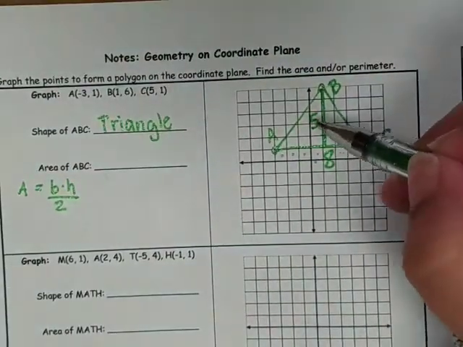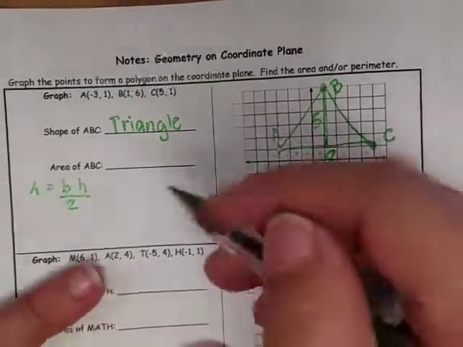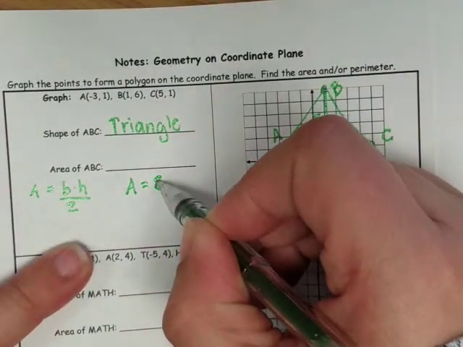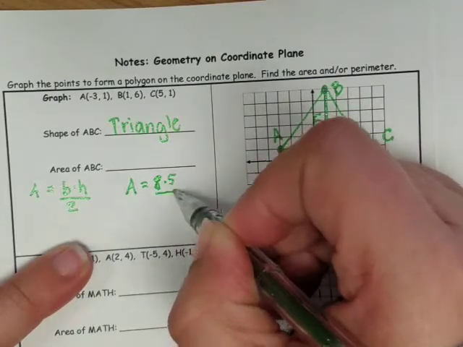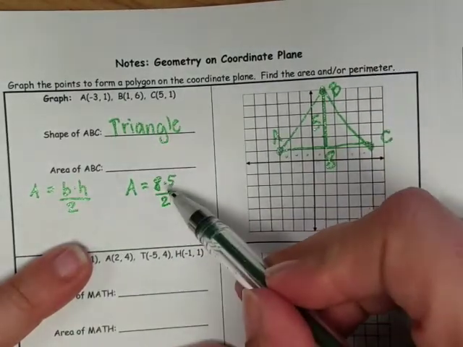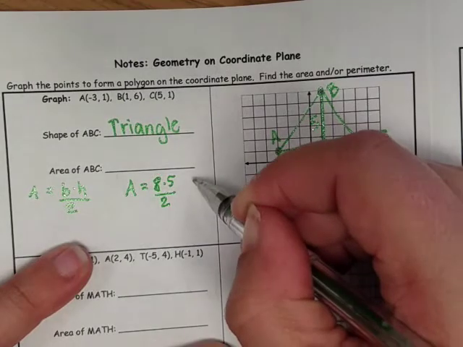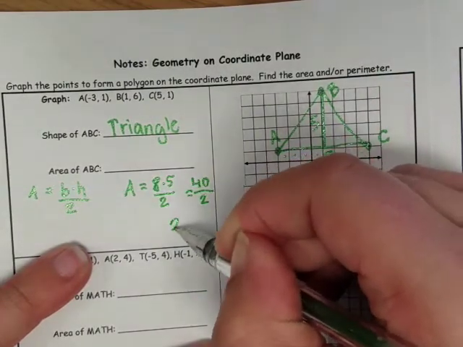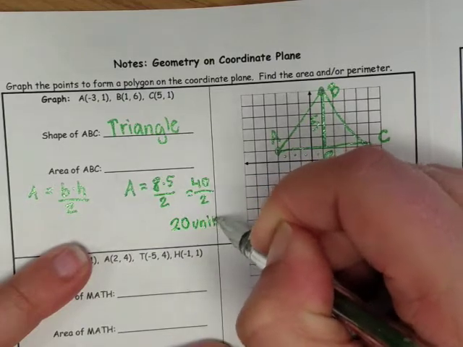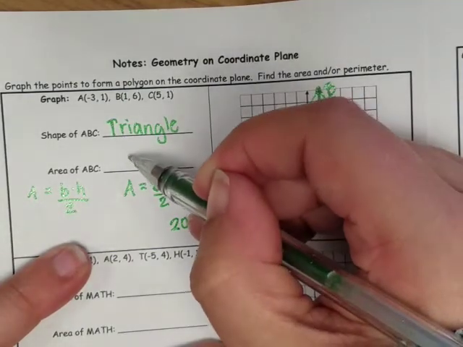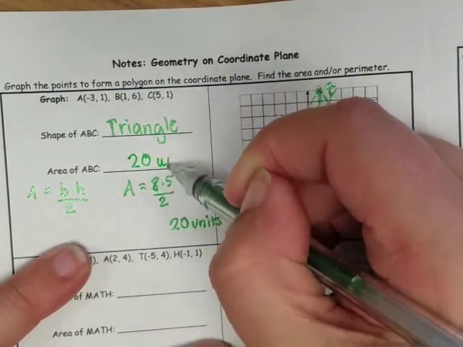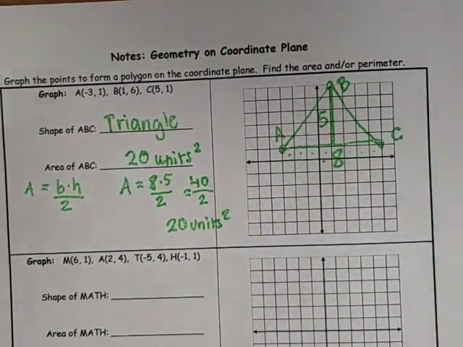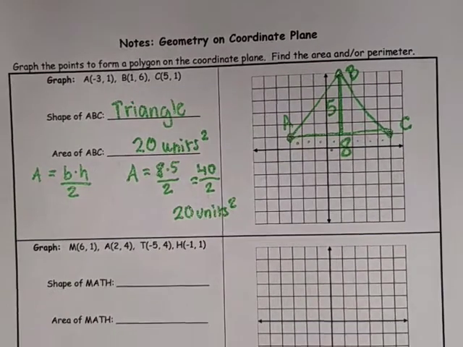Now we're going to use those 2 numbers to then find our area. So area equals base times height divided by 2. 8 times 5 is 40, and 40 divided by 2 is 20. So 20 units squared. So the area of our triangle is 20 units squared. And that's how you do geometry on the coordinate plane.